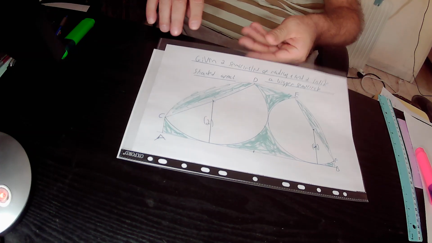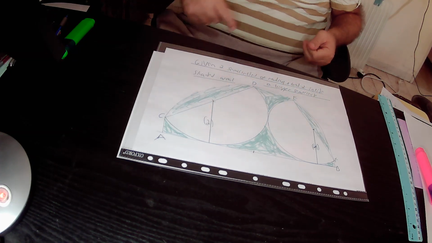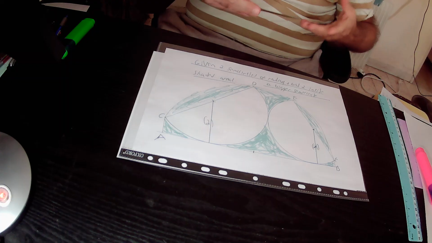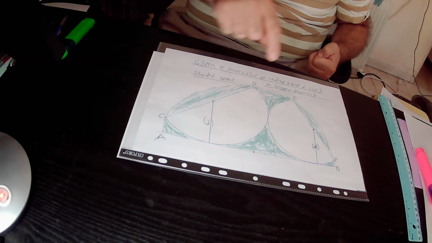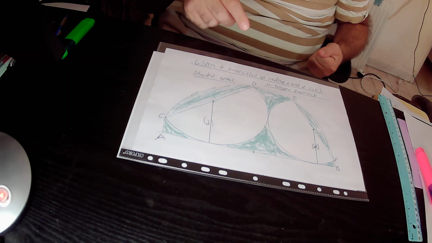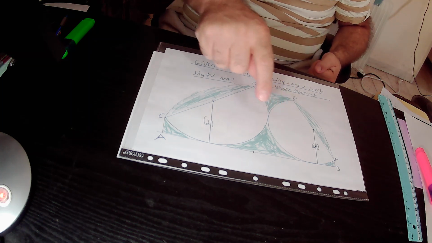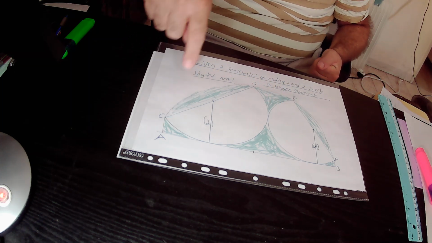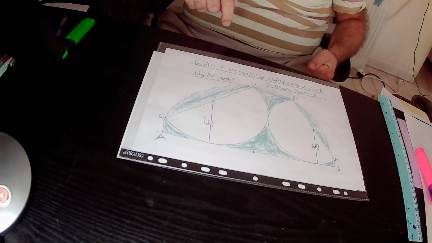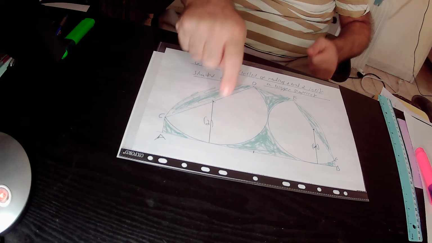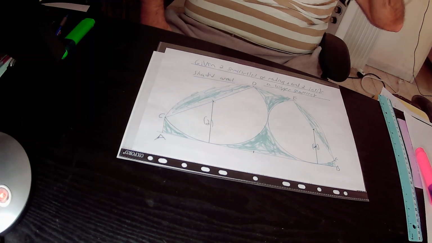Our task is to find out the size of this shaded region. What is the size of this shaded region? From the drawing, it is easy to say that the size of this shaded region in total is equal to the area of this biggest semicircle minus the area of this right semicircle minus the area of this left semicircle.